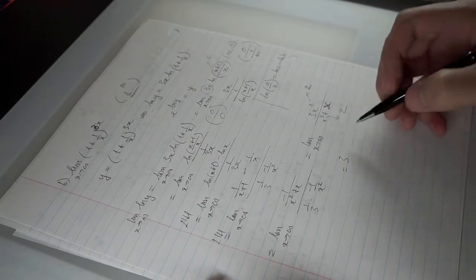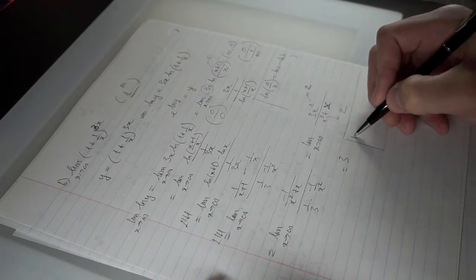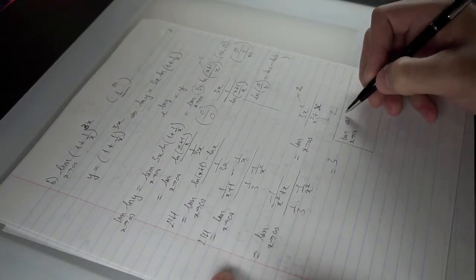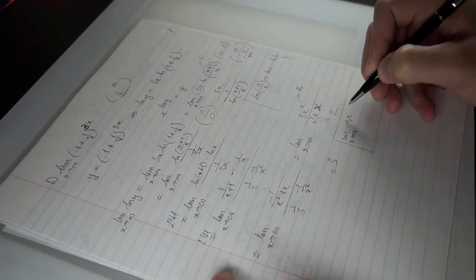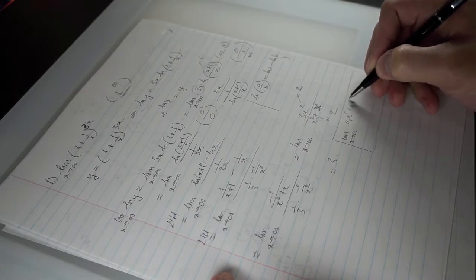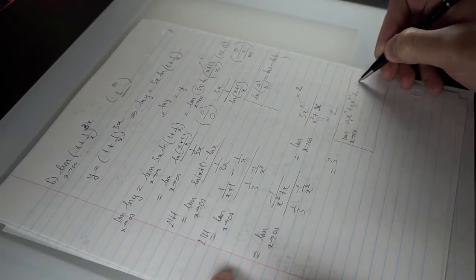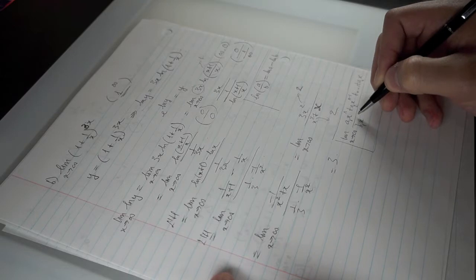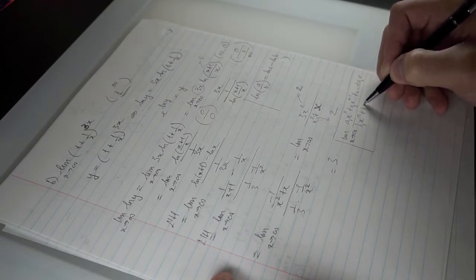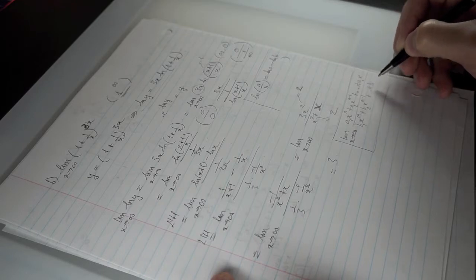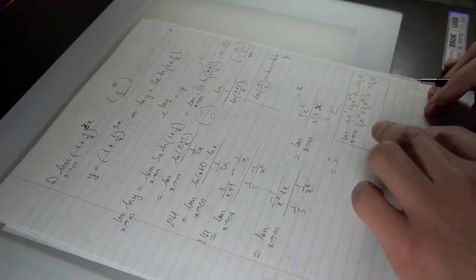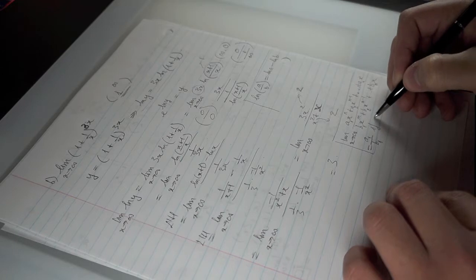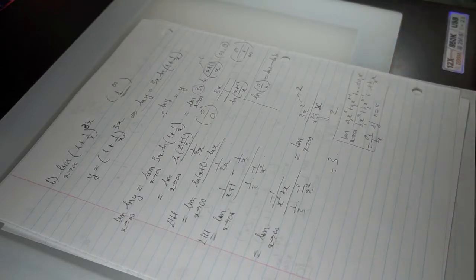Let me put in a general case here. When you have the limit as x approaches infinity of (a1 x^n + a2 x^(n-1) + ... + an x) over (b1 x^m + b2 x^(m-1) + ... + bn x), this limit would be equal to a1 over b1 if n equals m.